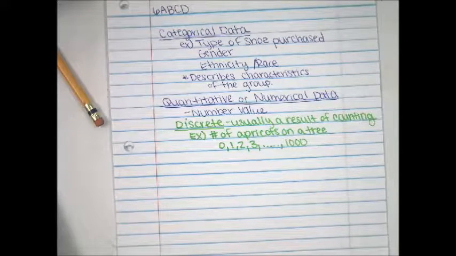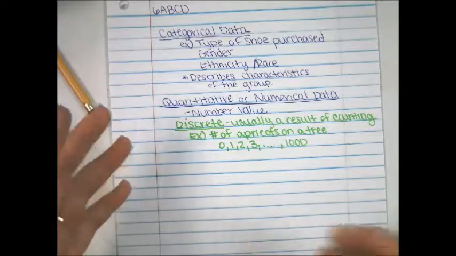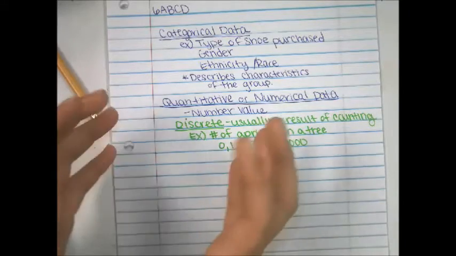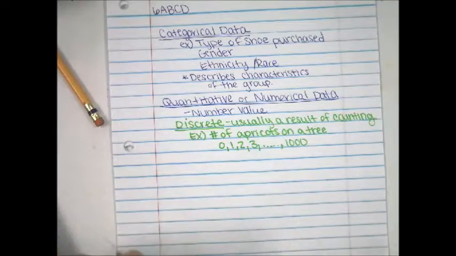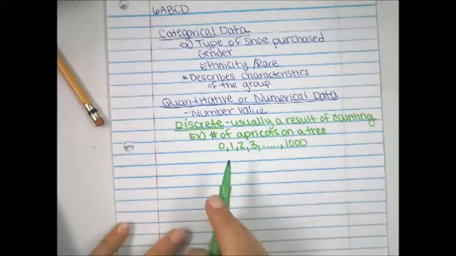And so we might be looking at what's the average number of apricots that the trees on my farm make. Or we're trying to figure out which trees to get rid of, because we don't want to get rid of all of our trees. We just want to get rid of the lowest 20% that are not producing well, and keep the upper 80% or something like that.